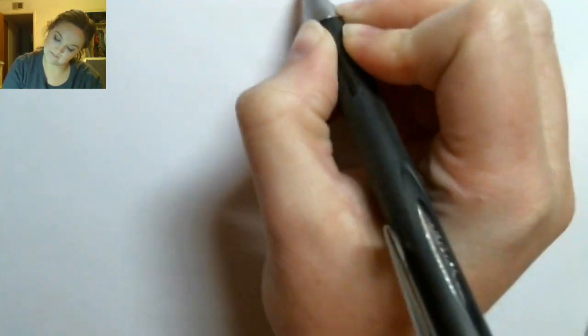Okay, so the first thing I'm going to do is rewrite all the equations.